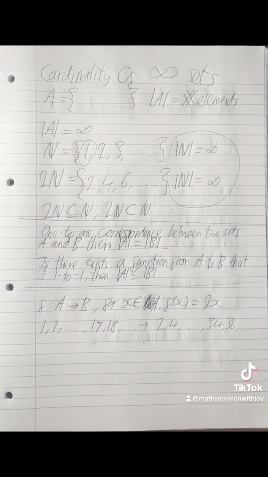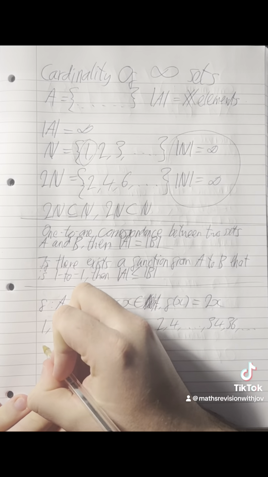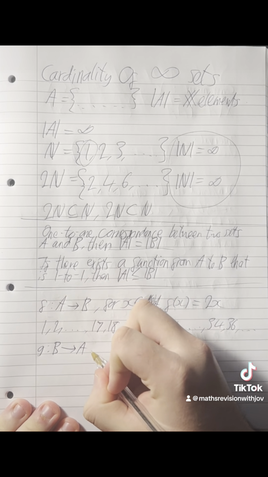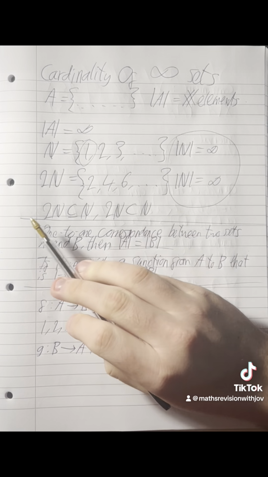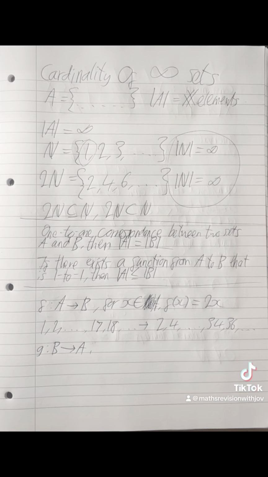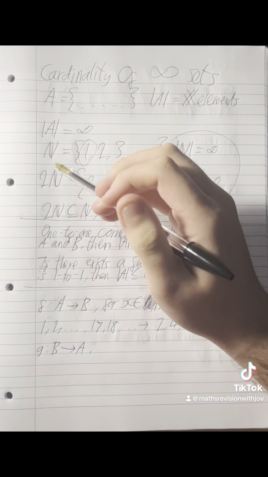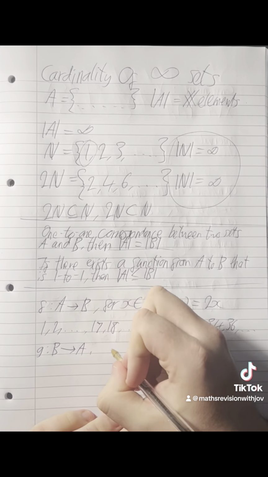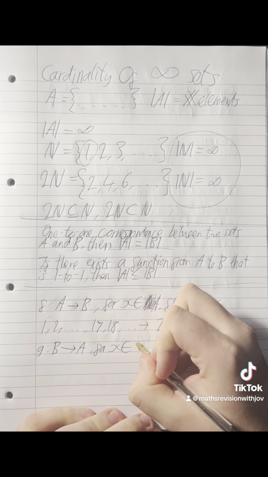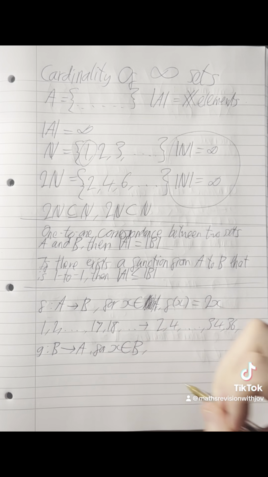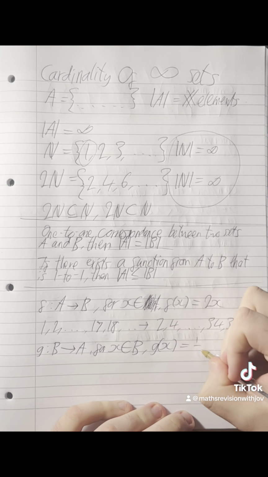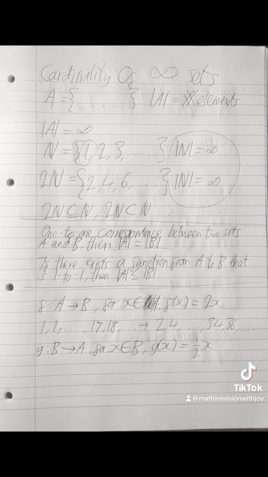Okay, great. We can do the same. We can say that g from B to A, well, what is this? We've got the elements of 2N, which are 2, 4, 6, and so on. We can divide them by 2 to get back to N. So for x in B, we can say that g of x is a half x.